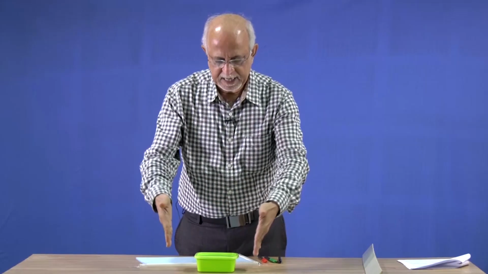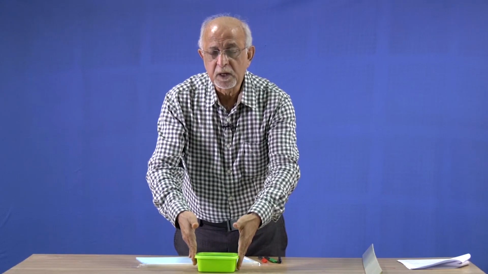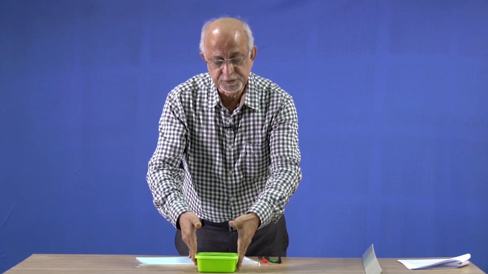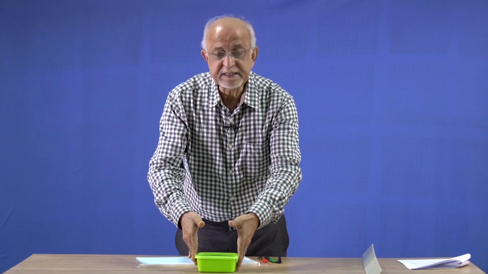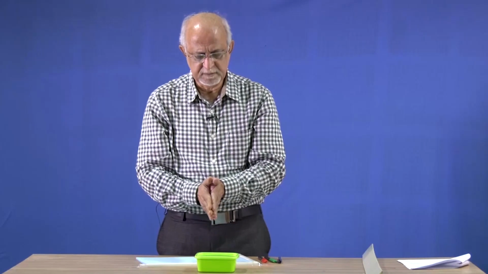Now, suppose I apply equal and opposite pushes on this box from the two sides. Naturally, it cannot move. Once again, all the forces acting on this box are balanced. But anything else do you expect to happen in this case?